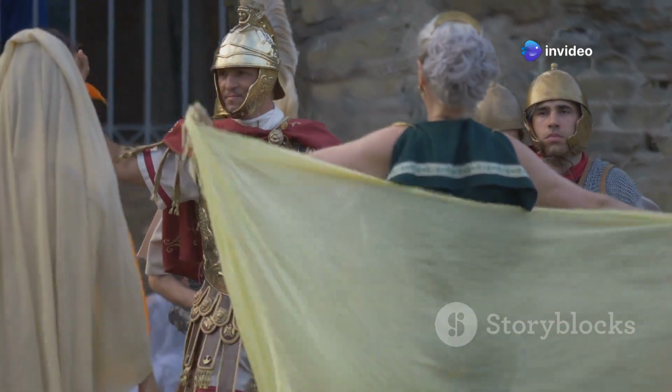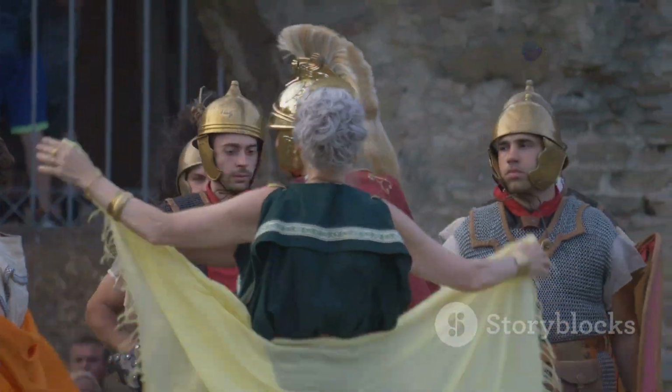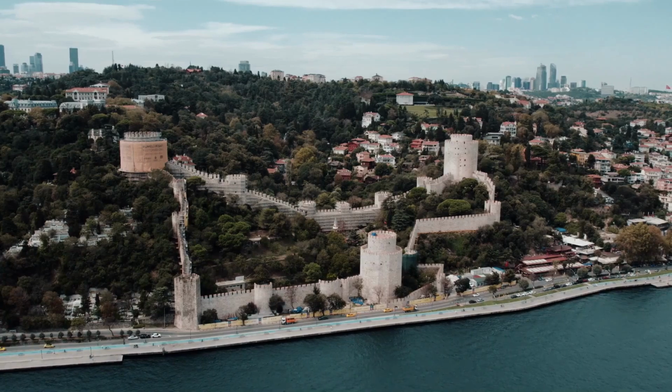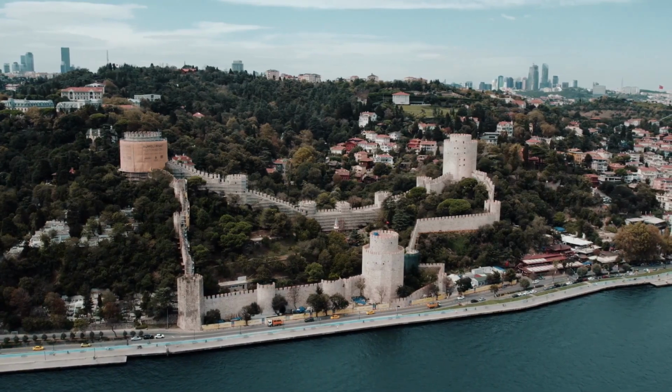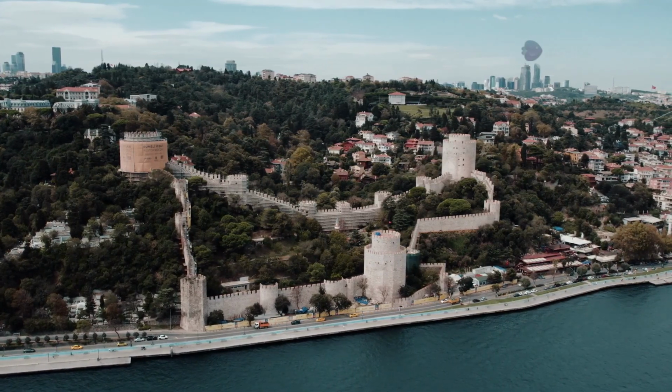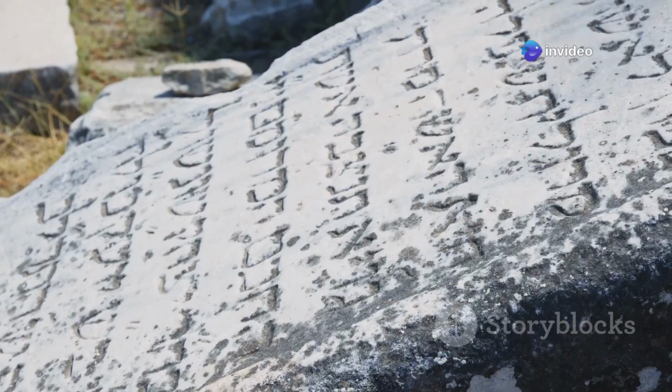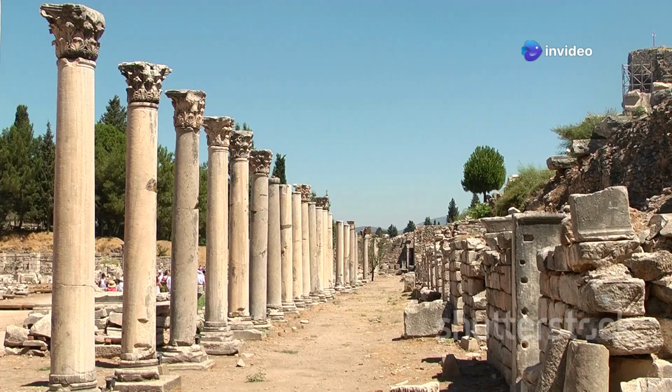Constantine, who became emperor in 306 AD, made a fateful decision. He moved the capital of the Roman Empire from Rome to Byzantium, a strategically located city on the Bosporus Strait. He renamed the city Constantinople. This move effectively shifted the empire's center of gravity eastward towards the wealthier and more stable provinces of the east.